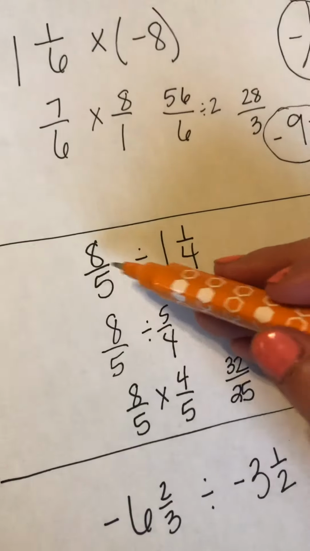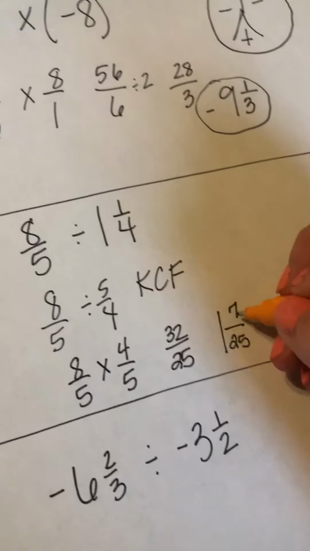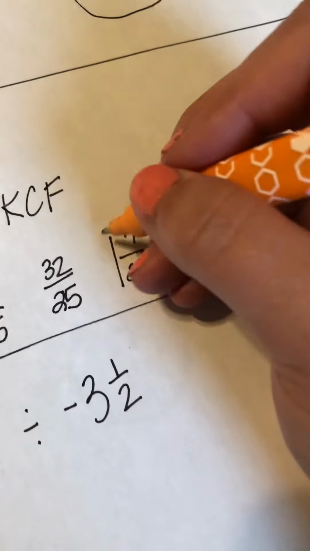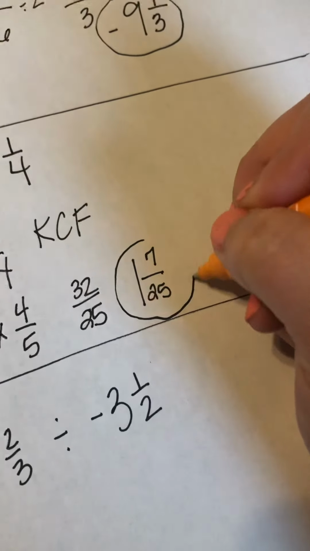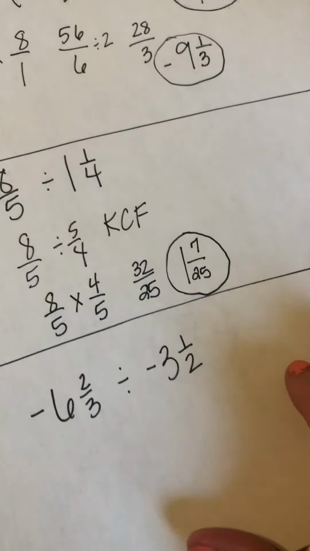Now to check my sign, I have a positive and a positive. So my answer is positive. The reason why this is my final answer is because there's no reducing to be done. So I'm going to circle it and be done with it.